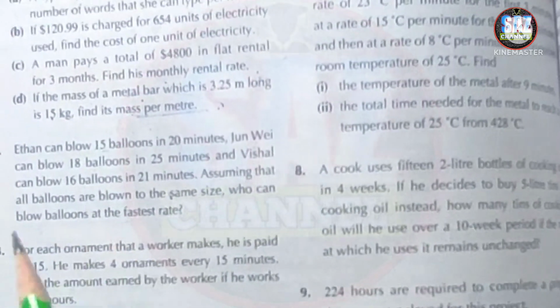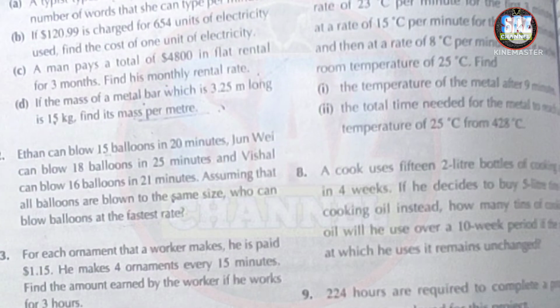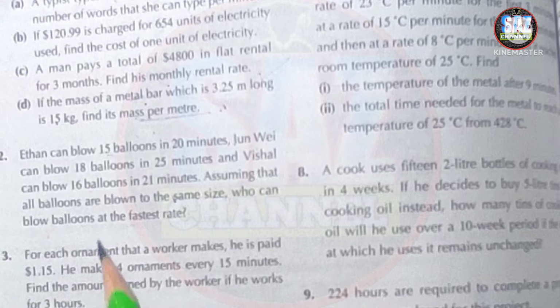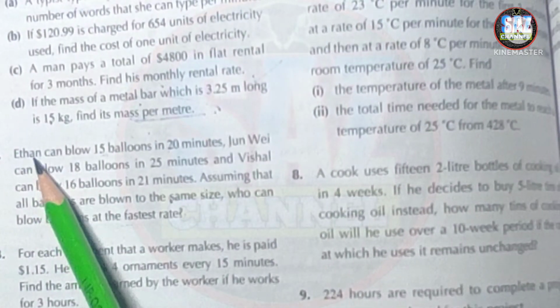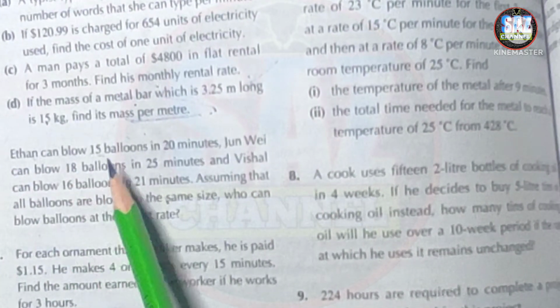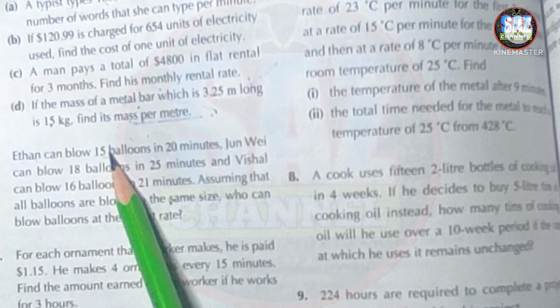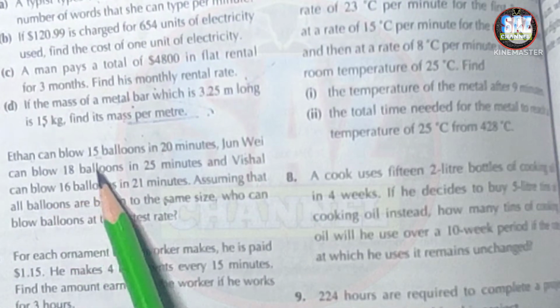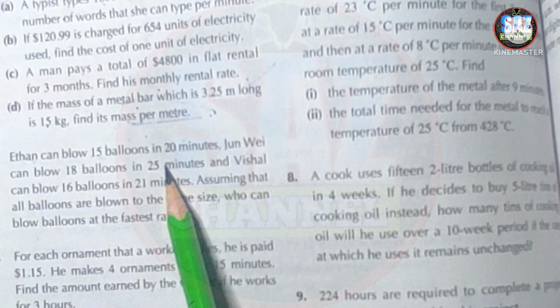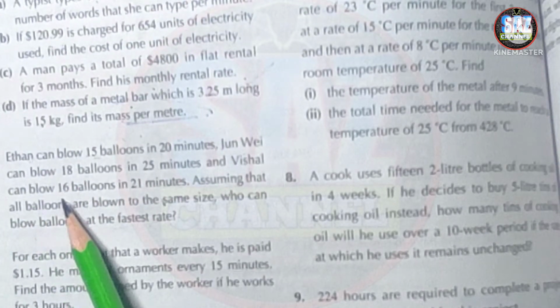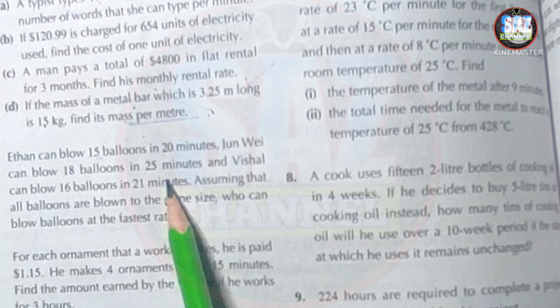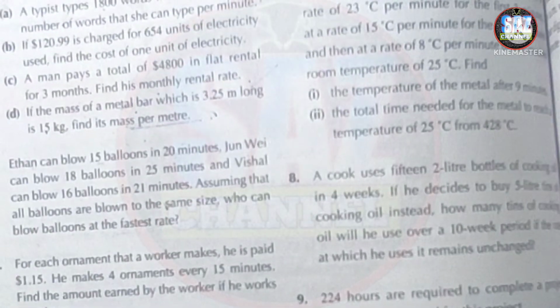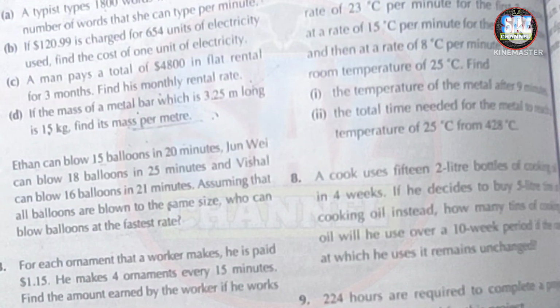In this question, we are given 3 people and they are blowing the balloons. The first person, Ethan, is blowing 15 balloons in 20 minutes, Janvi is blowing 18 balloons in 25 minutes and Vishal is blowing 16 balloons in 21 minutes. We have to decide who is blowing the balloons at the fastest rate.